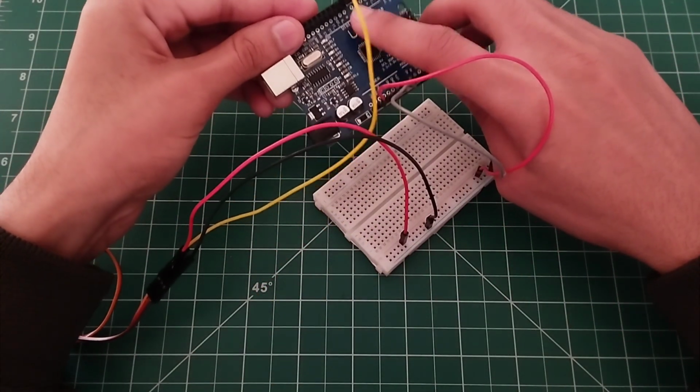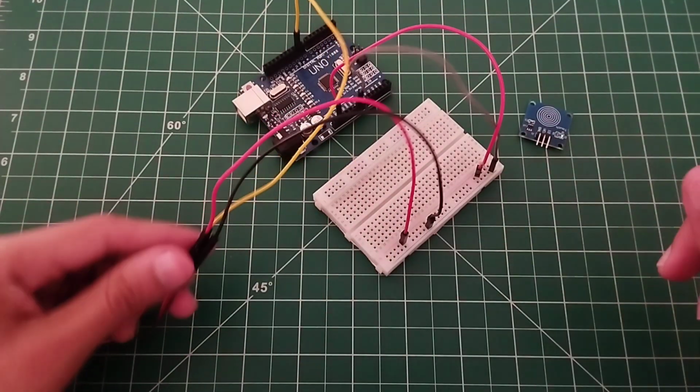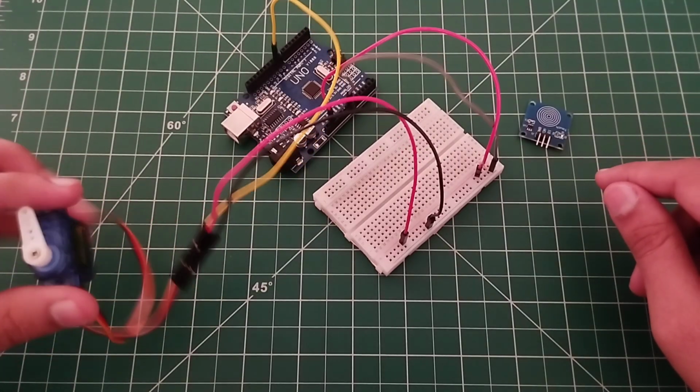So 9 is the digital PWM pin, and you must connect the signal wire only to the PWM pin and not any other ordinary digital pin, because the servo only accepts the PWM signal for its working.